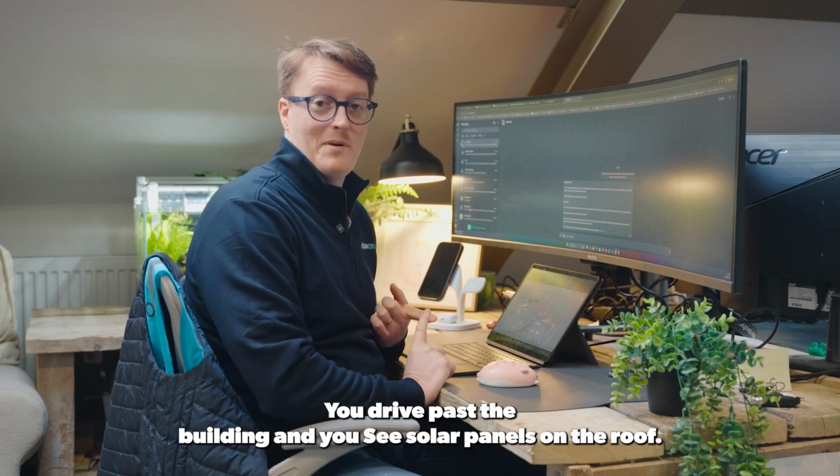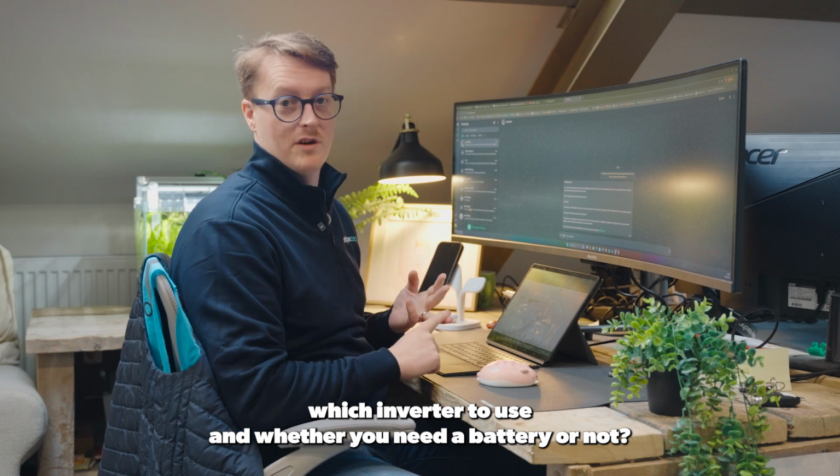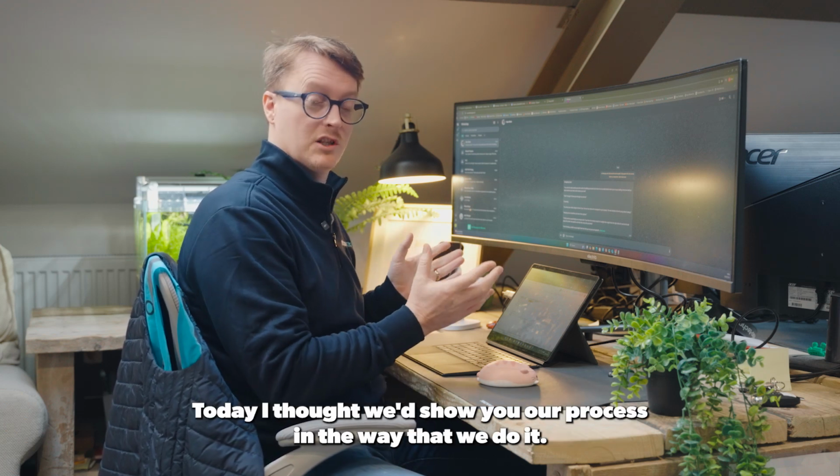Drive past a building and see solar panels on the roof, but how do we actually decide how many solar panels go on the roof, which inverter to use, and whether you need a battery or not? Today, I thought I'd show you our process and the way that we do it.